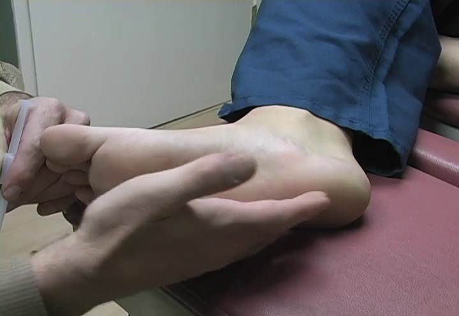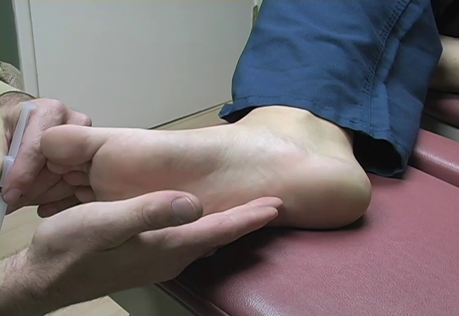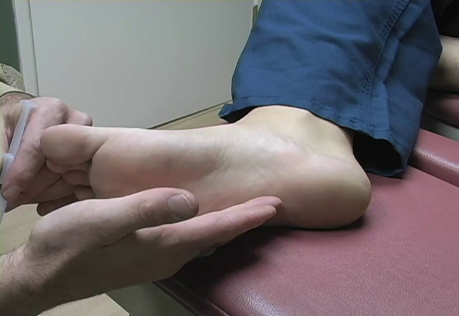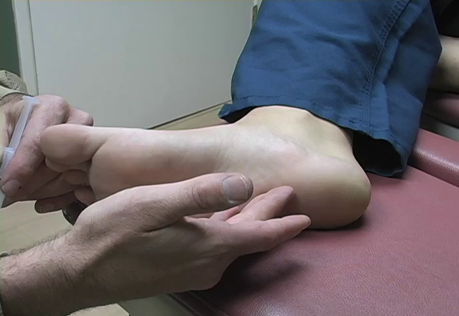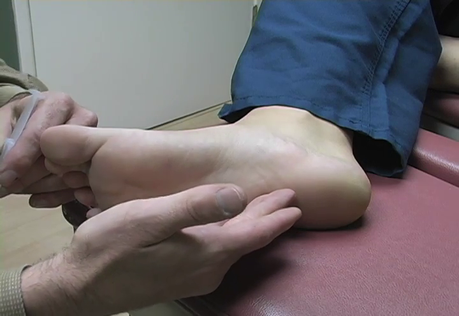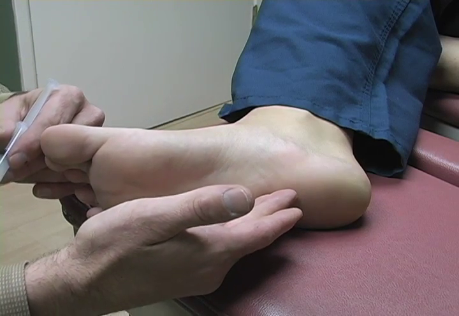A simple icing technique is to place a frozen water bottle on the ground and actually roll your heel in the region of pain over it for several minutes. If you can do this twice a day for the first week to 2 weeks, it'll be very helpful.